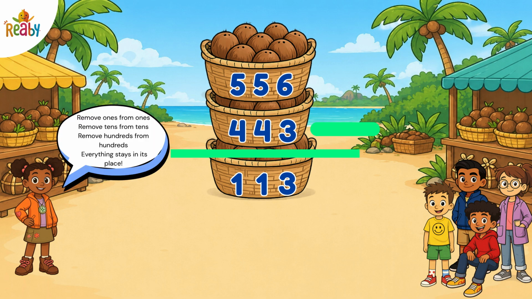Remove ones from ones. Remove tens from tens. Remove hundreds from hundreds. Everything stays in its place.